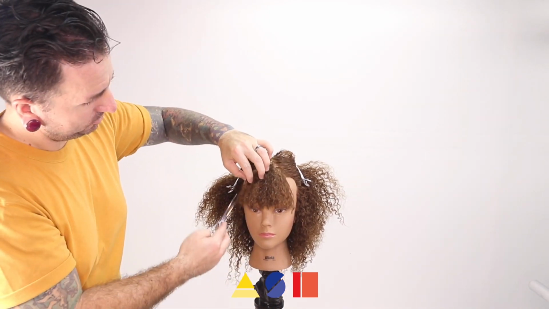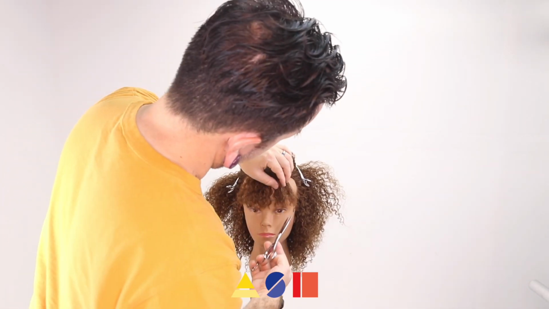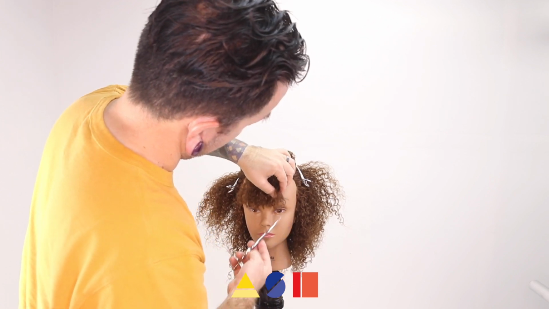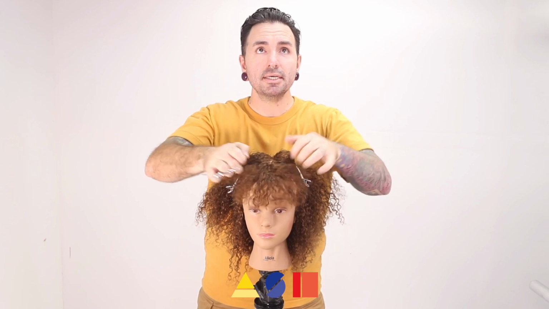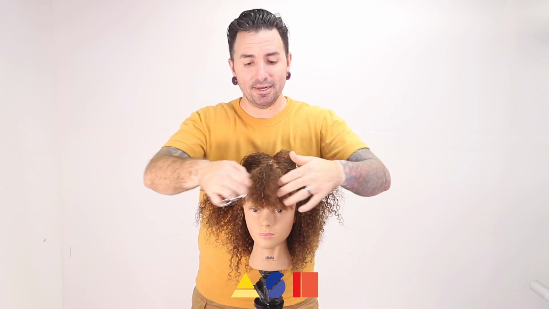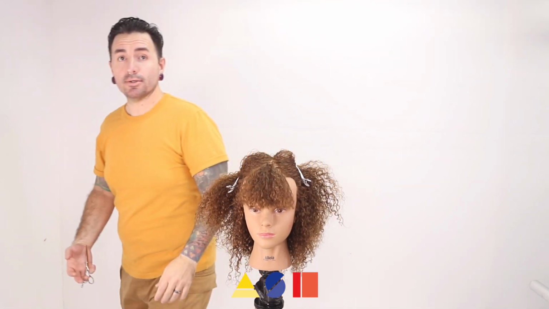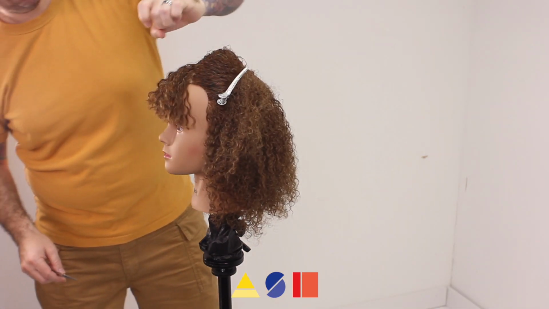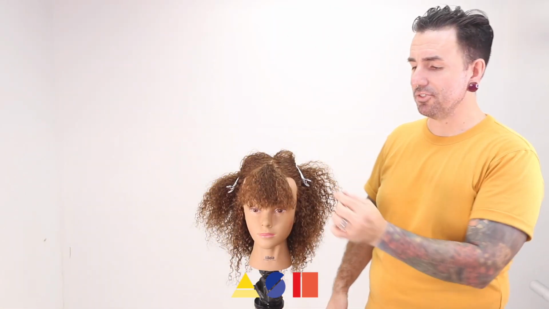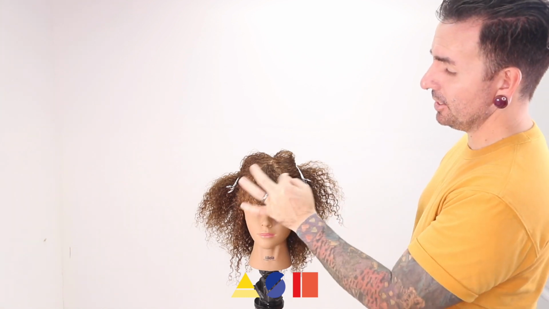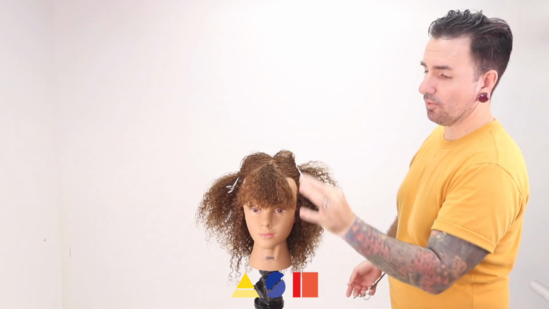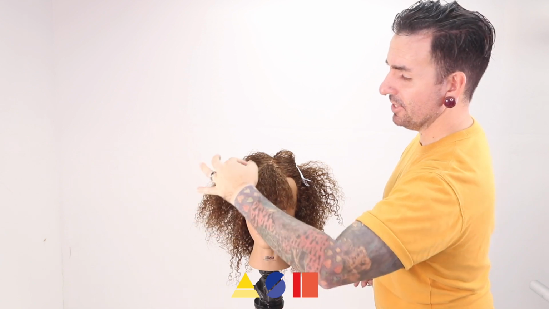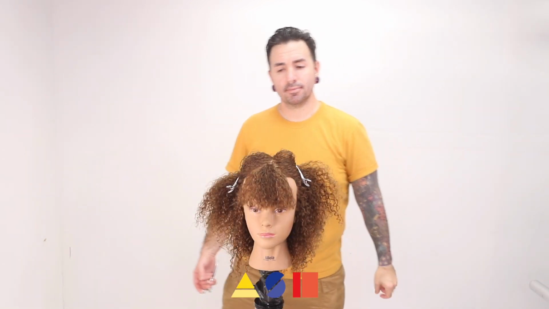Once again, coming through with the points of my scissors, using my mirror to see whether or not we're creating balance through the inside. And another reason why I'm not so tied and married to the guide underneath is that I want each curl to live in a slightly different spot.